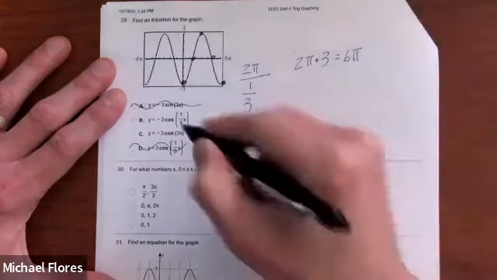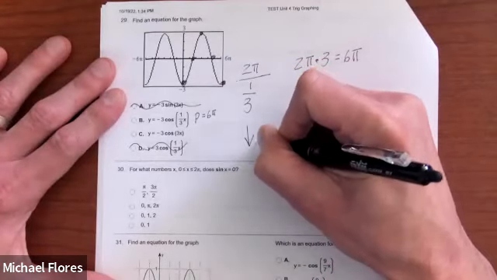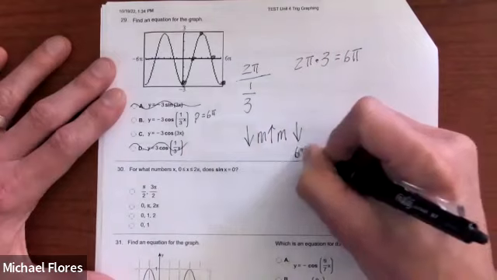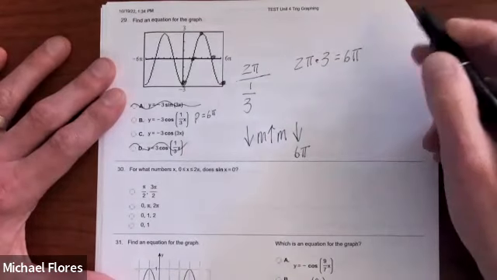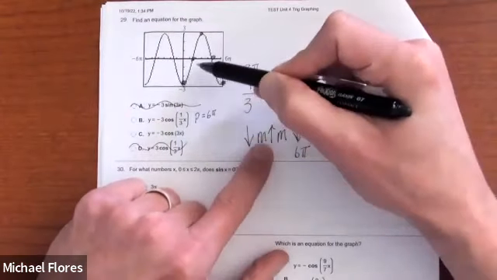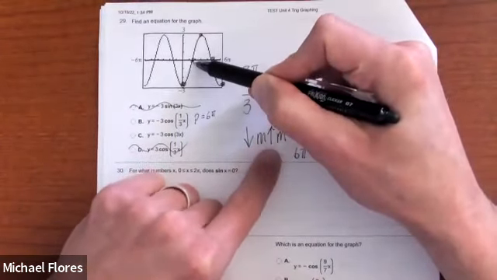So this function here has a period of 6 pi. What that means is once we complete the cycle, which in this case is middle, down, middle, up, middle, down, once we get to this point here, we should be at 6 pi radians. Let's see what happens. Down, middle, up, middle, down. We should be at 6 pi radians. We are at 6 pi radians, so it has to be B.